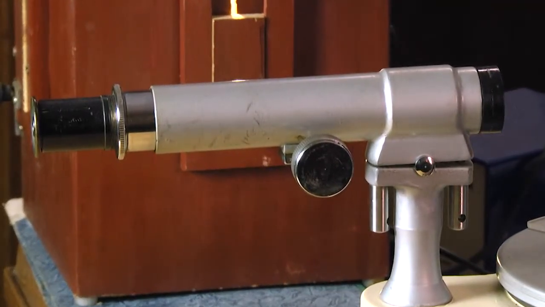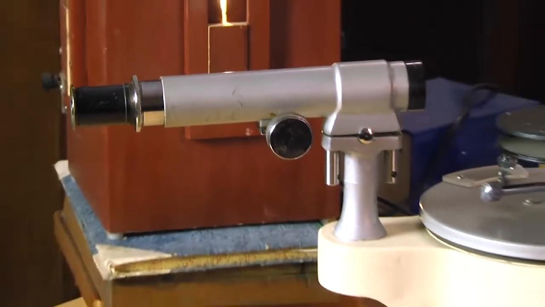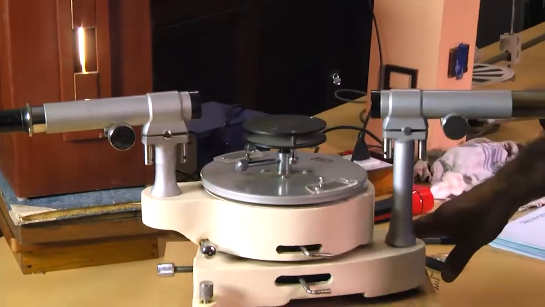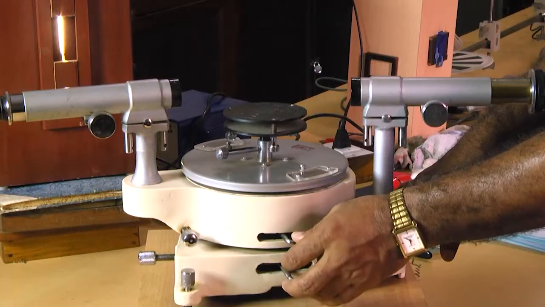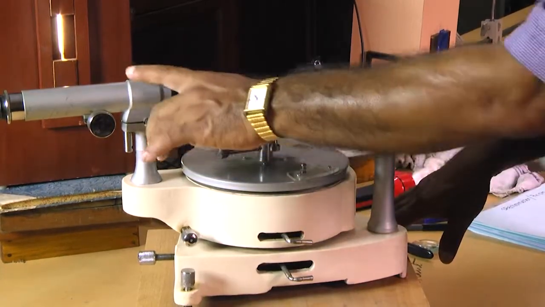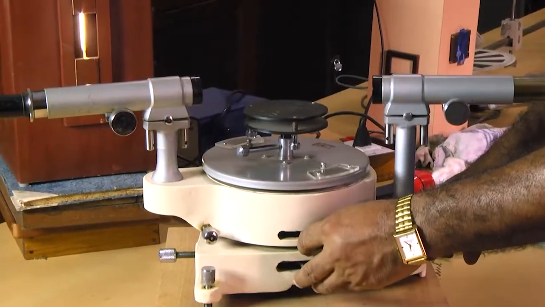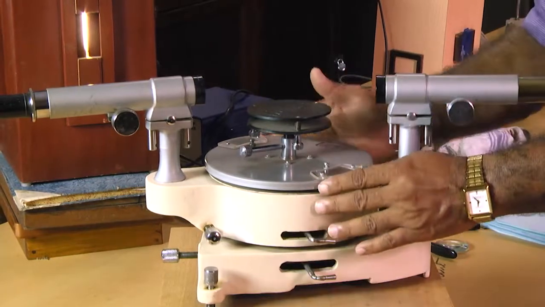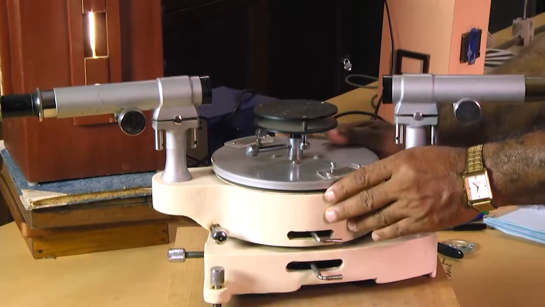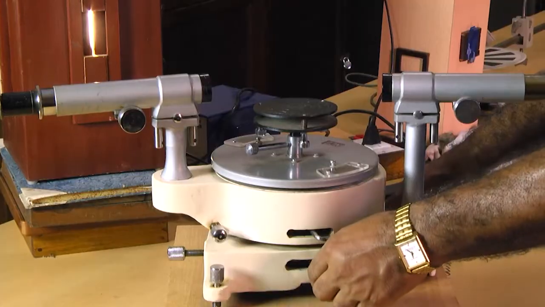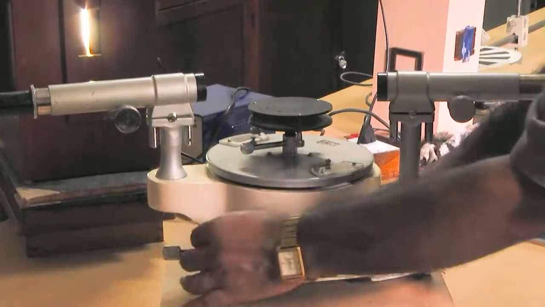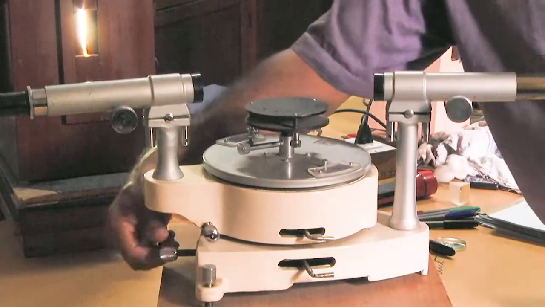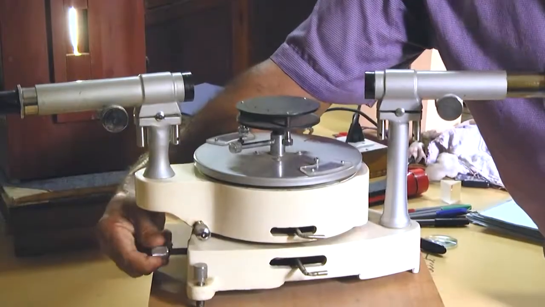So, for coarse movement, you have to loosen these two knobs, one for the prism table and another for the telescope. After fixing at a particular position, you can tighten them, and then for fine movement you can use these two screws.